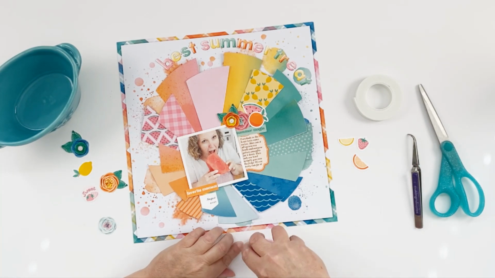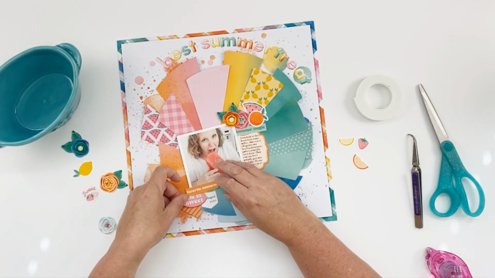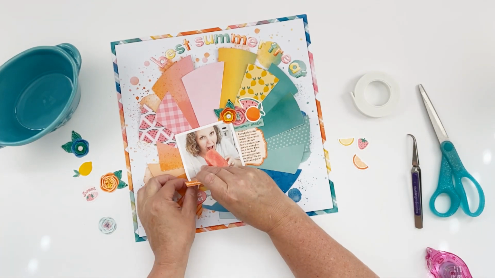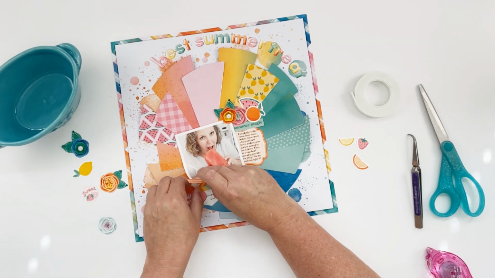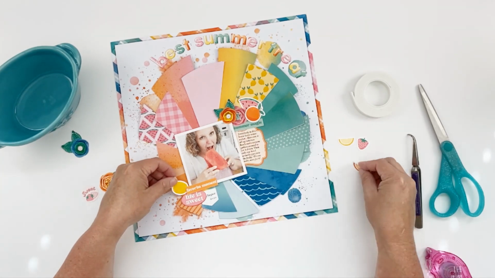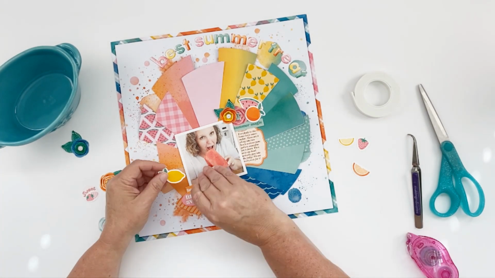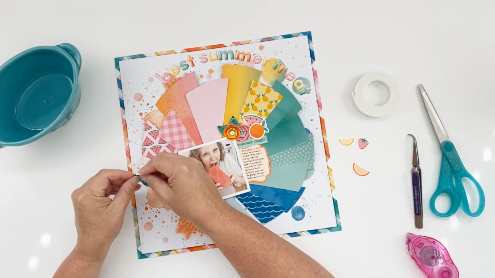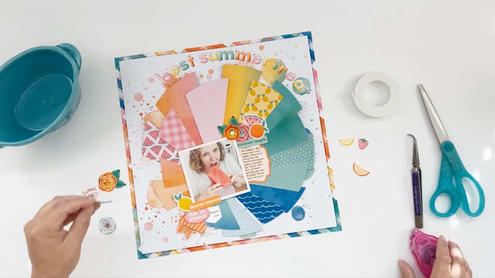And of course, being able to create super dynamic elements just like these sunbursts that I've done for this layout. I hope that this tutorial helps you to understand better how we accomplish that so that you can do that for yourself.